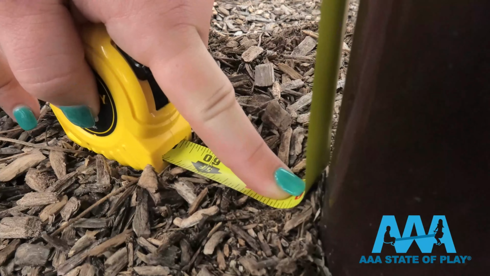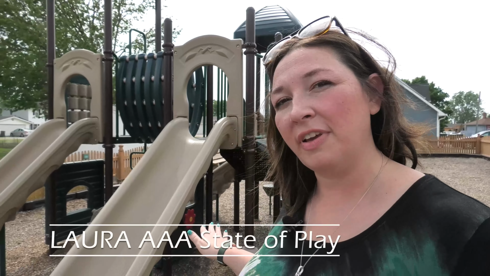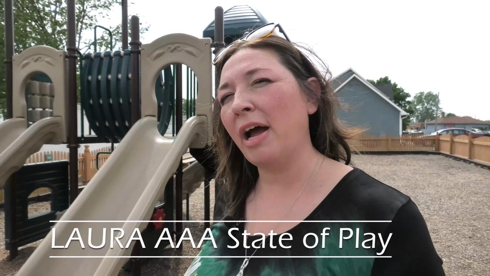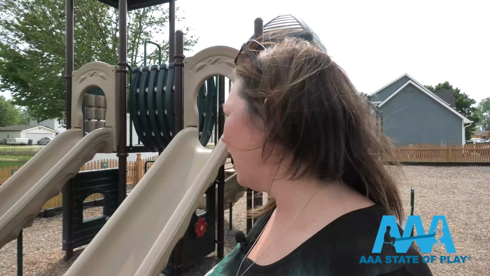In the case of this structure, we measured that deck to be 4 feet 10 inches high. We are going to round that up to 5 feet to calculate the critical fall height. Every single time, with every measurement, you should round up to the nearest foot.